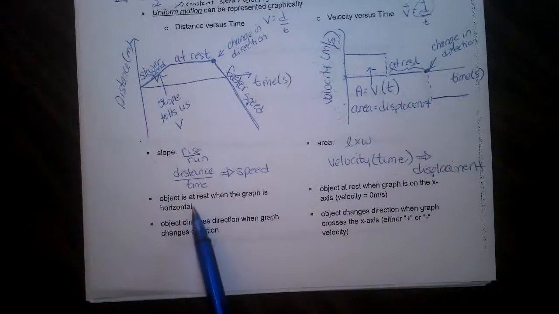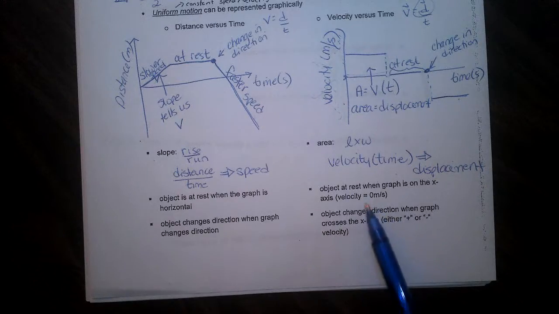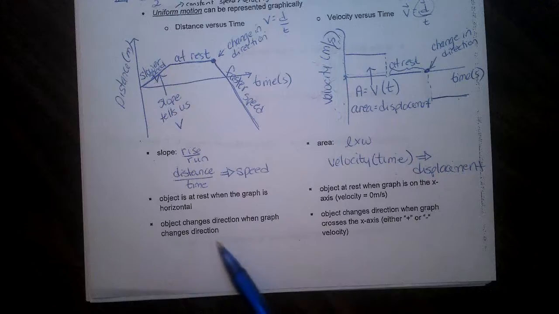So in the first one, an object is at rest when the graph is horizontal, whereas in this one here, an object is at rest when the graph is on the x-axis, so velocity equals 0. Over here, an object changes direction when the graph changes direction, and over here, an object changes direction when the graph moves from positive to negative, or negative to positive.